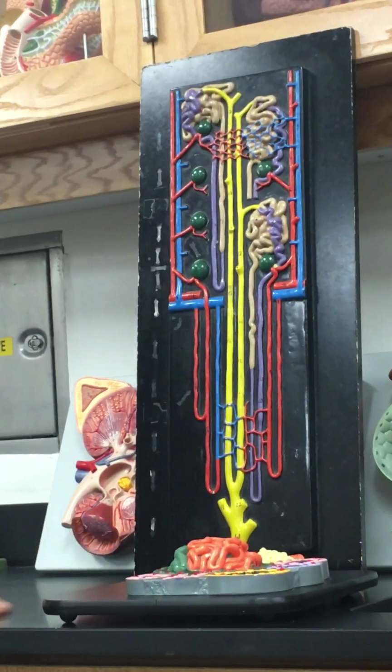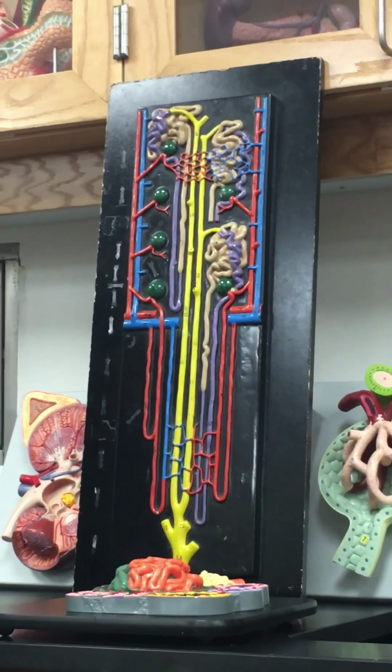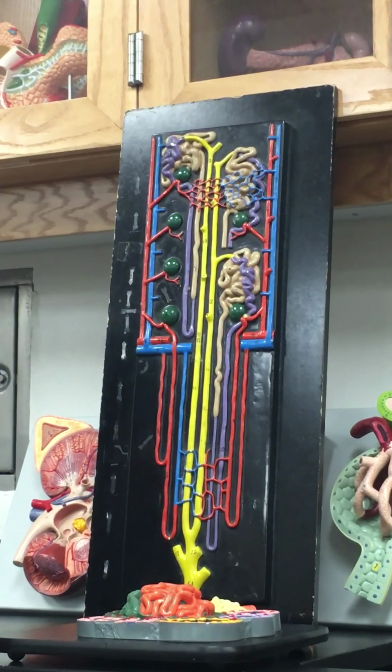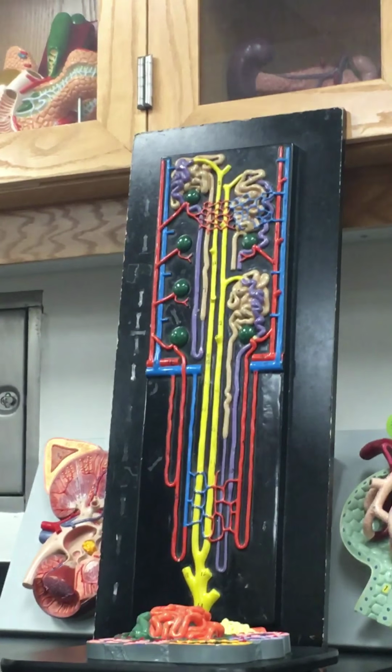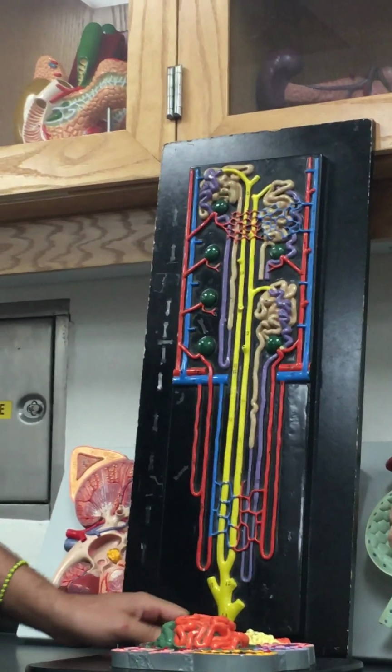Afferent is the one that has the thicker wall. Amber, you're using weird words for me. Afferent? Oh, I thought you said amber. I was like, color whites, I'm done. Okay, so I said afferent. Afferent is actually the thicker one. Efferent is actually the thinner of the two.